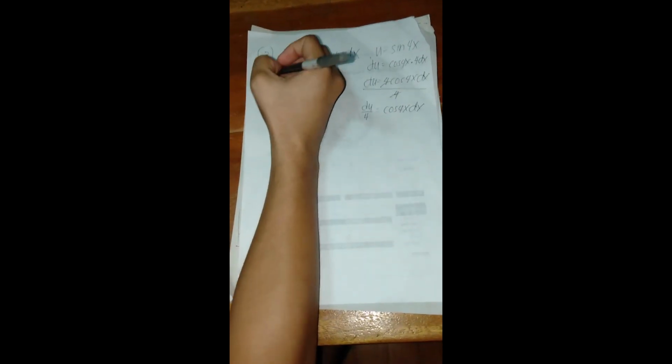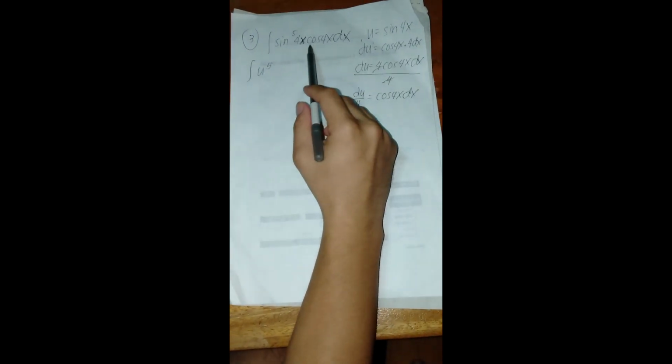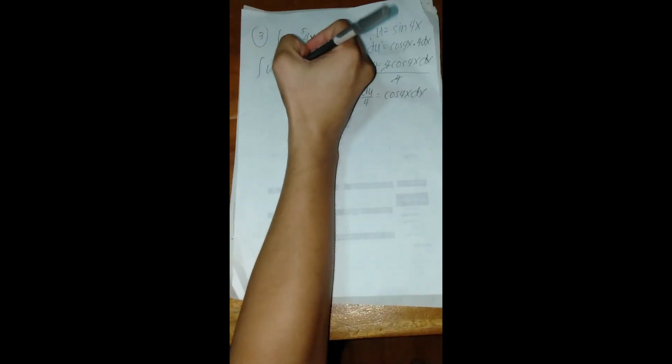Then andito yung cosine 4x dx. So that's du over 4. So replace na natin o substitute. So yung sine 4x palitan ng u. So magiging u to the 5. Then yung cosine 4x dx papalitan ng du over 4.